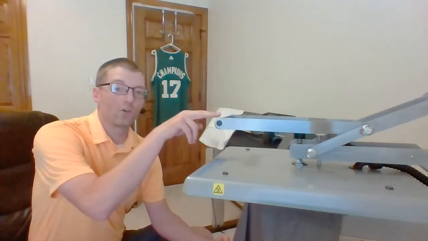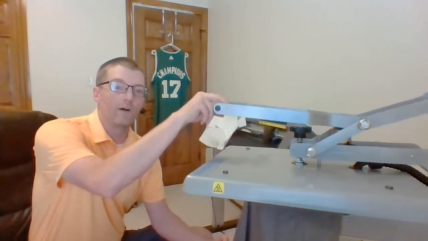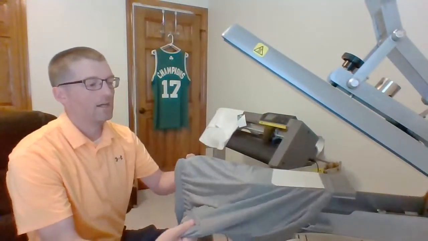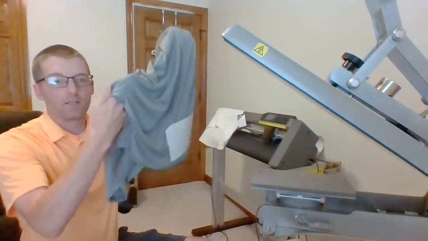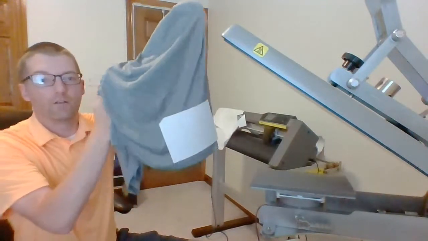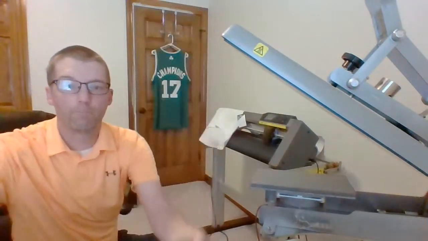Again, Elasti Prints is a cold peel, so I'm just going to catch the handle of my auto open, break the seal, and then let it go. It has a nice shock opening. Then I'll remove the item from the press and let it cool completely down before I peel the backing.